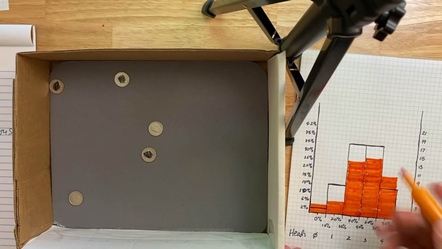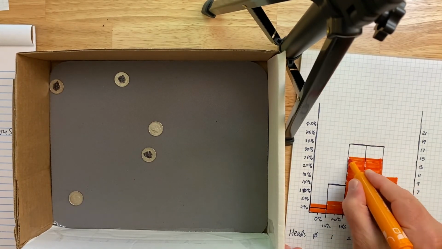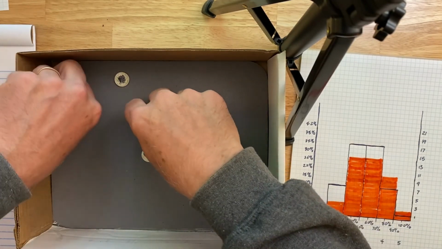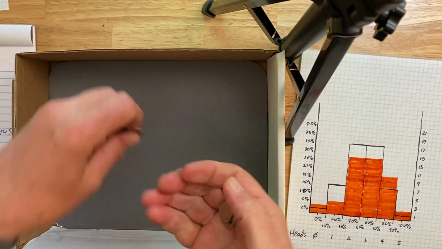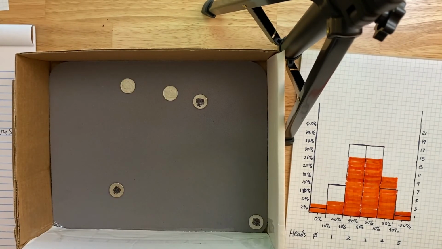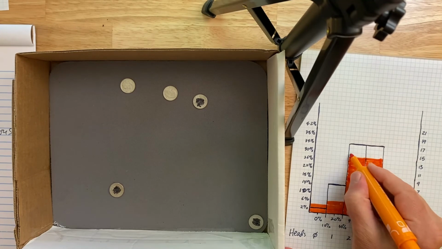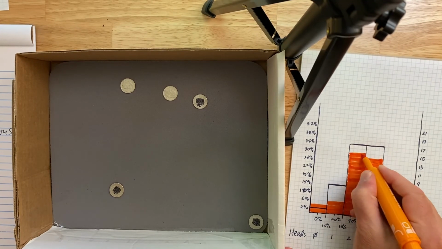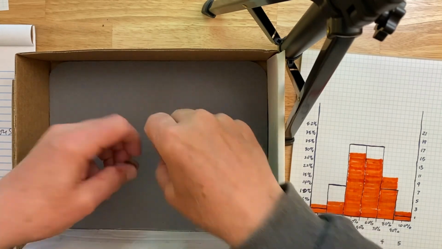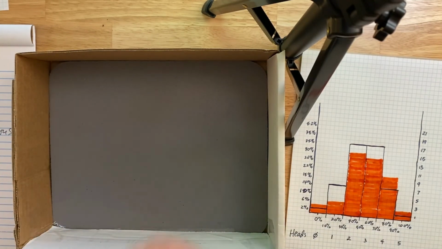Two is 40% heads. Two is 40% heads. Four is 80% heads.